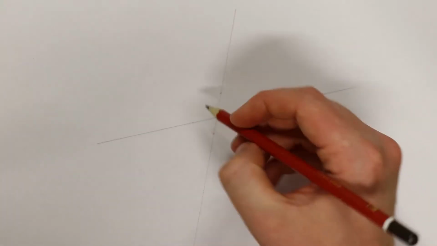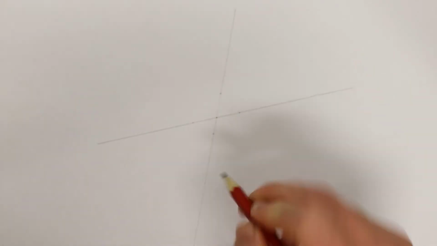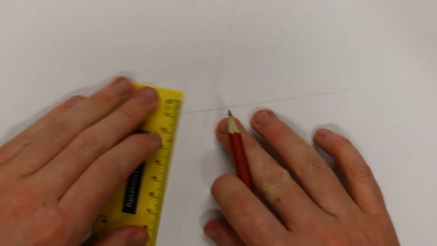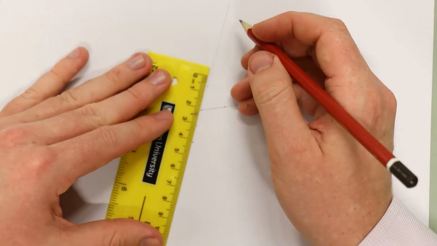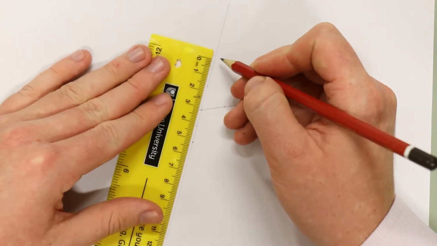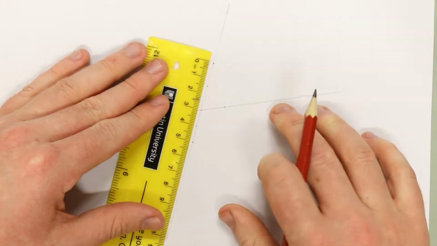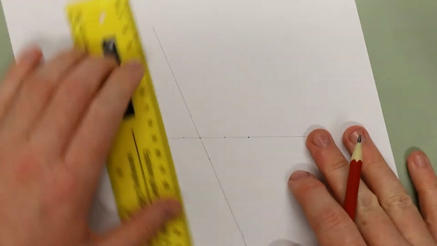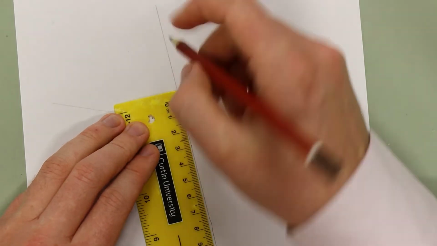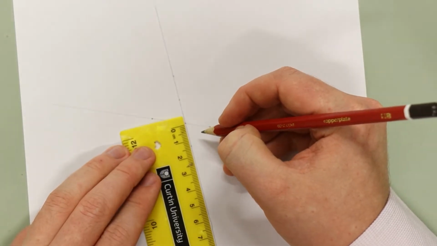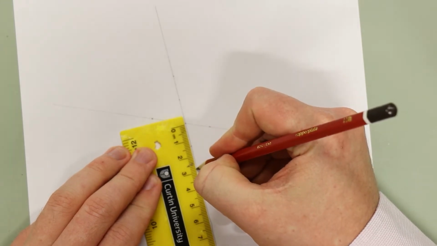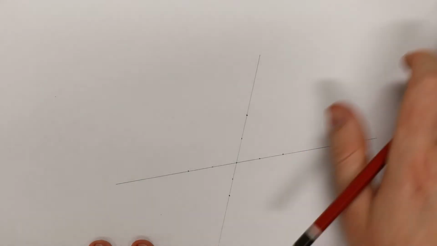Now in order to go into a 2:1 ratio, we have to double the distances from the central point out to each point as we move along. So I'm going to quickly do that now for you. This is about 1 centimetre, so we're going to move it out to 2, and we continue that process all the way along. So now we can see that we've got all our new points marked out.